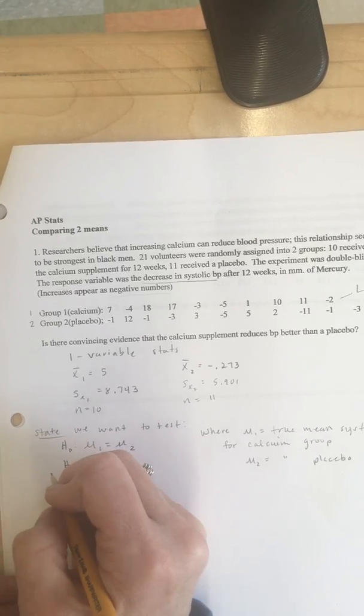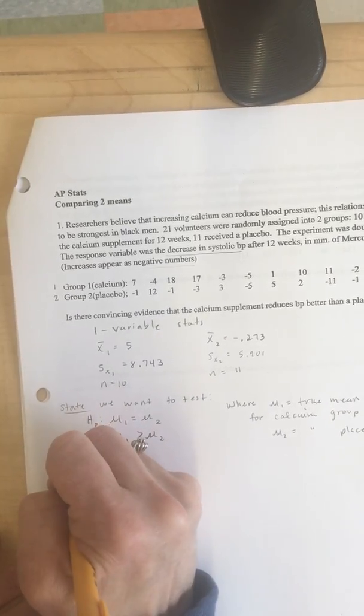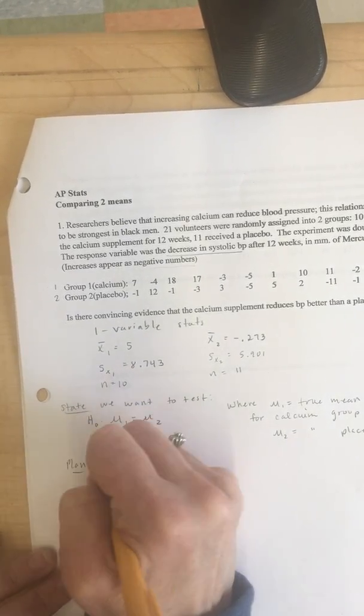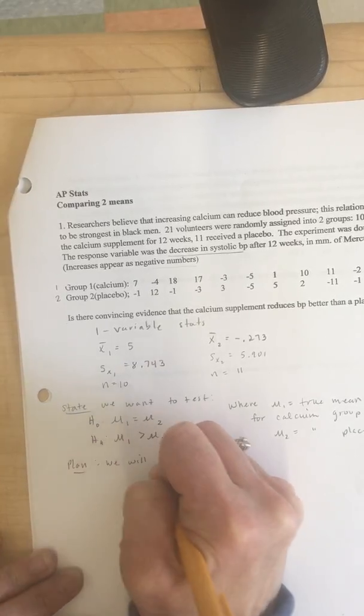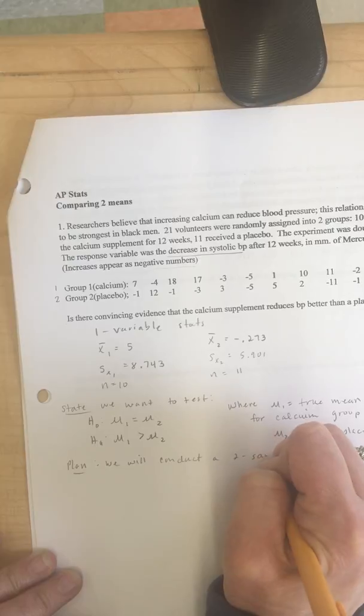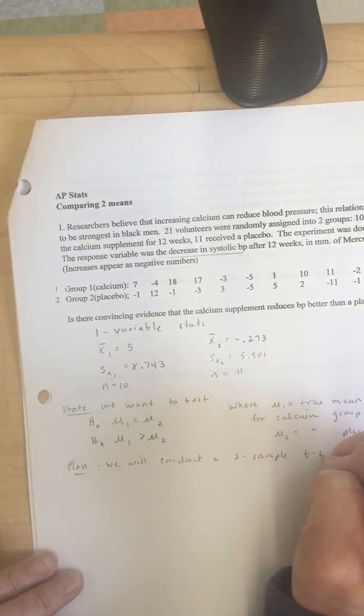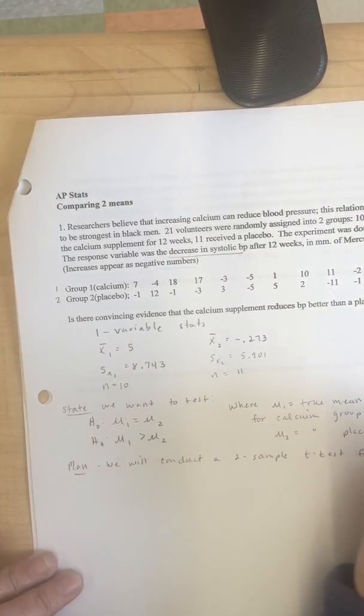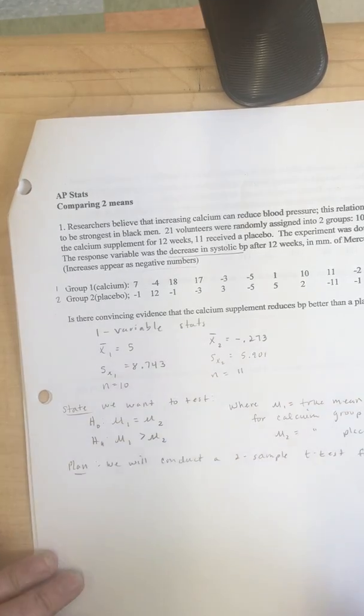So I'm going to start talking a little bit more quickly now. Ready? Here we go. Plan. We will conduct a 2-sample t-test for means if conditions are met.